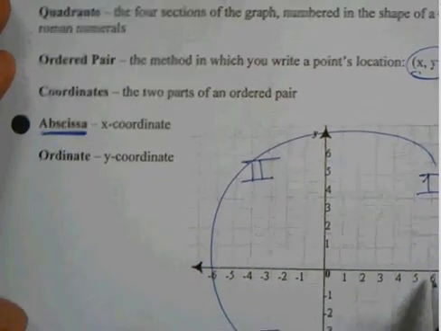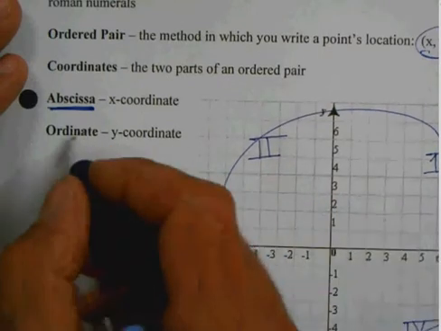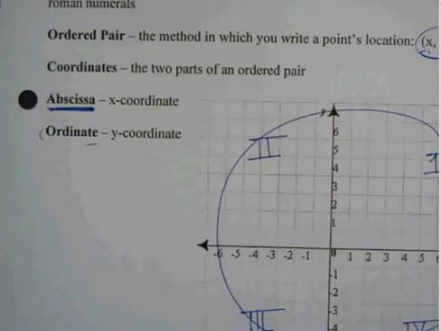The other one is easy to remember. It's the y. So that's the ordinate. So we have the abscissa and the ordinate. So if I say, what's the abscissa? You tell me what the x value is. If I say, what's the ordinate? You tell me the y value.